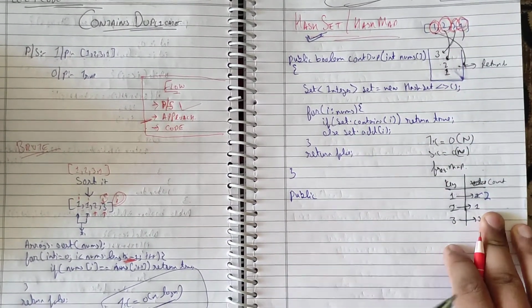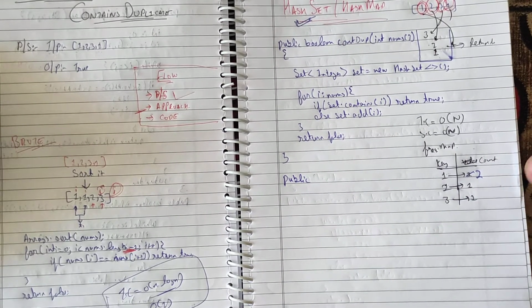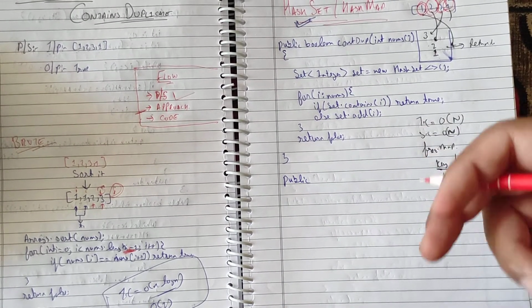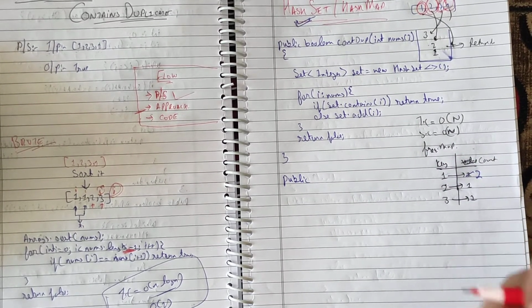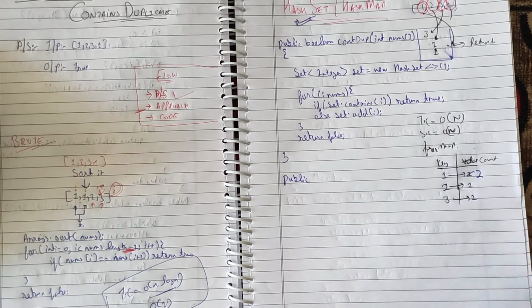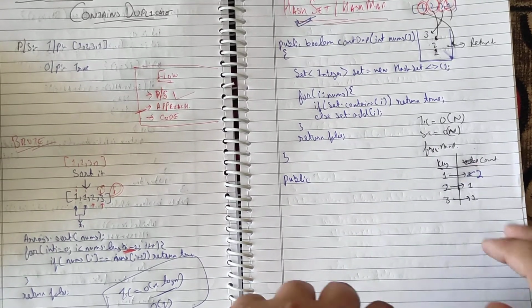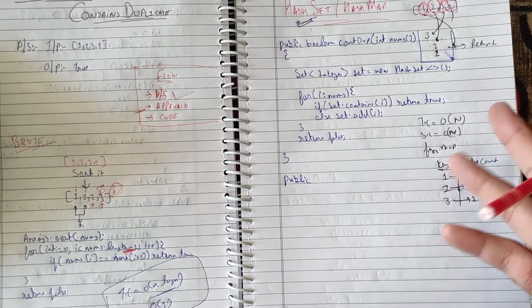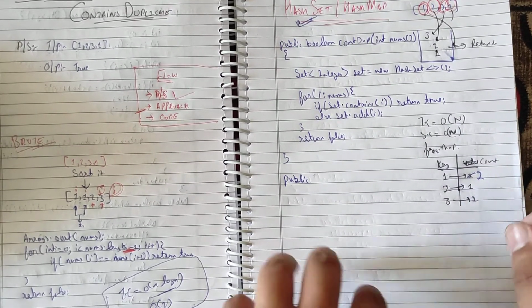So what I will check from my map is whether any element's frequency is greater than 1, then that means that element is repeating, so a similar element exists. If I can't find any repetition, then I will return false, because if all the frequencies are 1, it means they are all unique elements. None of them are repeating.